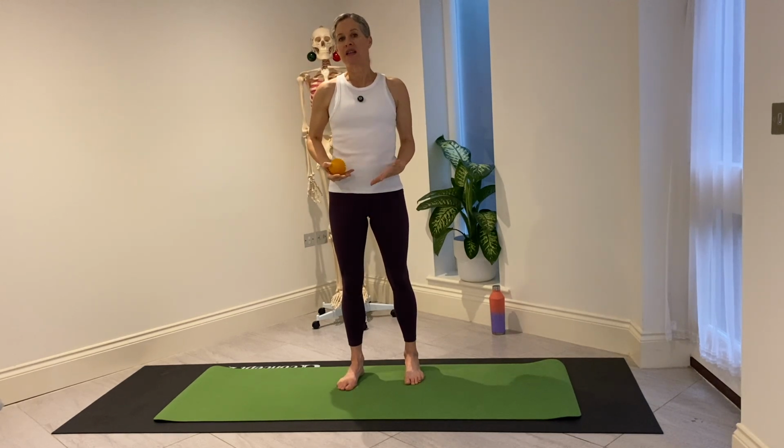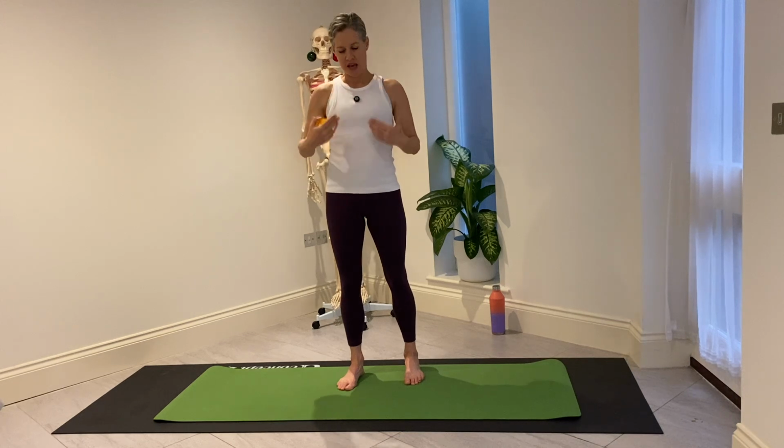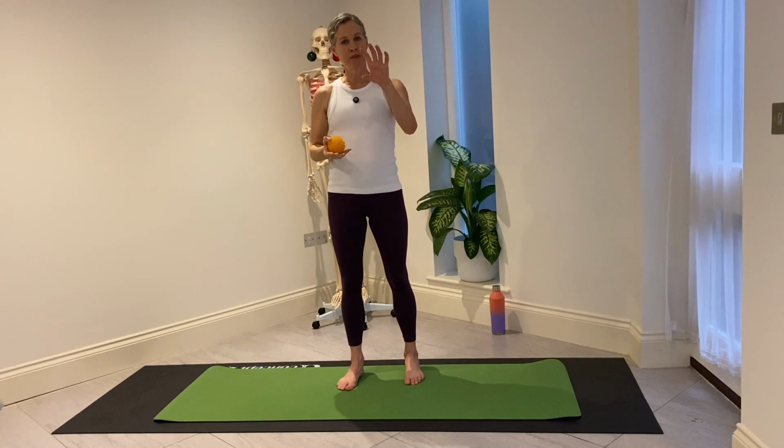Because if we find ourselves in a stress breathing pattern, then we're using these secondary respiratory muscles in the neck and the shoulders. And we want to target the diaphragm, the main muscle of respiration, to bring us out of that fight and flight into our rest and digest. So we target the autonomic nervous system. We look at the sympathetic nervous system versus the parasympathetic nervous system.